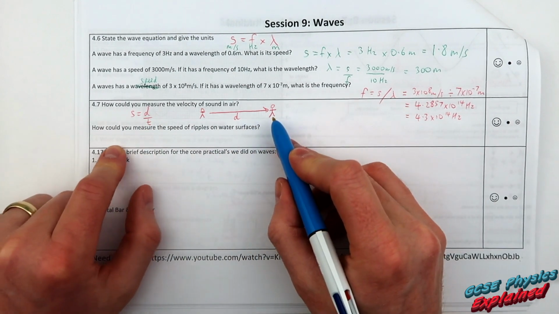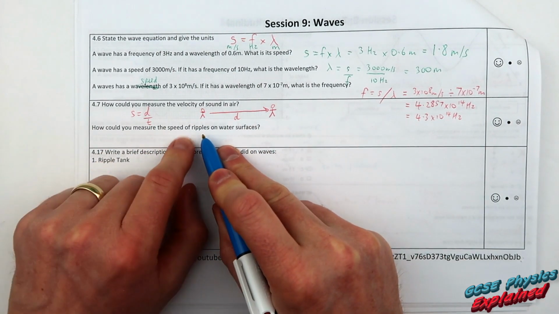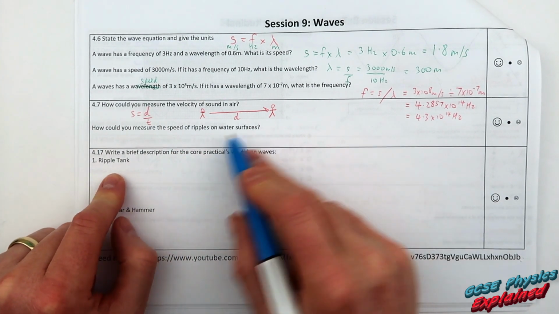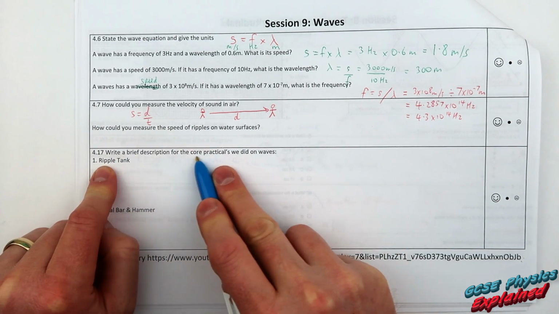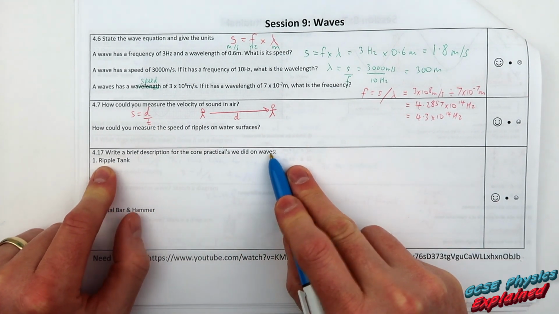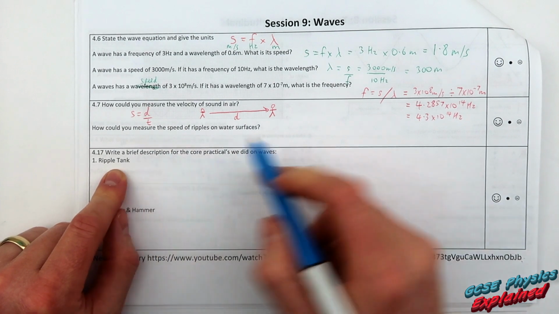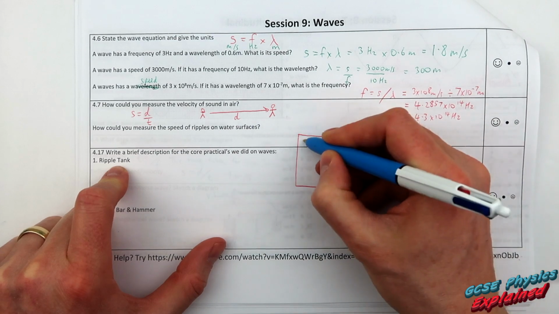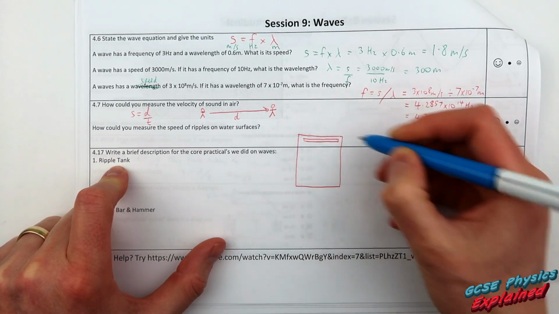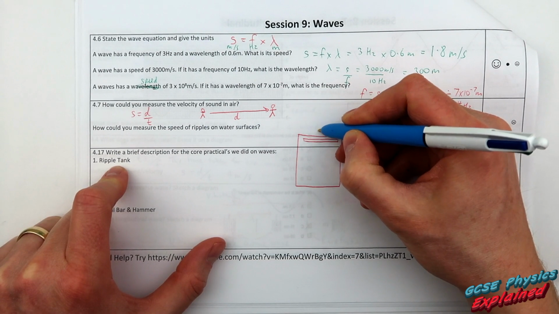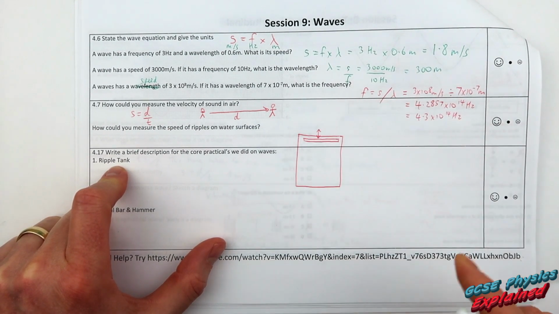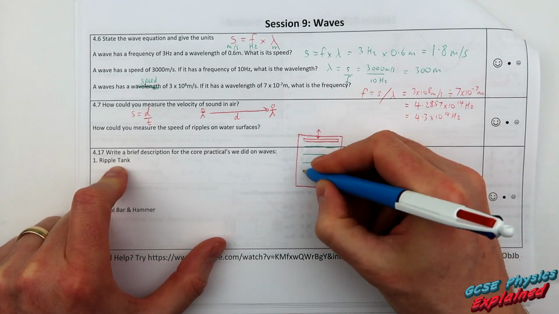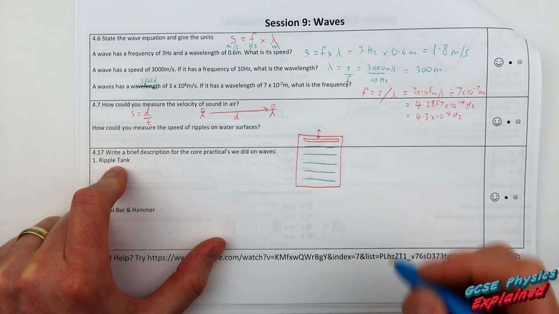That's a common question. How could you measure the speed of ripples on water surfaces? Well, that's the same as this one here. Write a brief description for the core practicals we did on waves with the ripple tank. So the ripple tank is basically just a tank with a plank of wood at the end on a dipper, and this plank moves up and down and dips into the water, and it produces water ripples. That's why it's called a ripple tank.